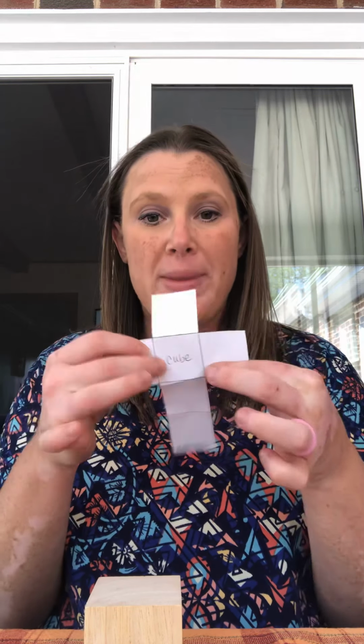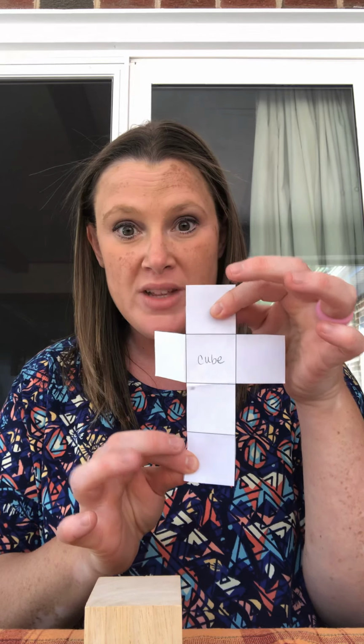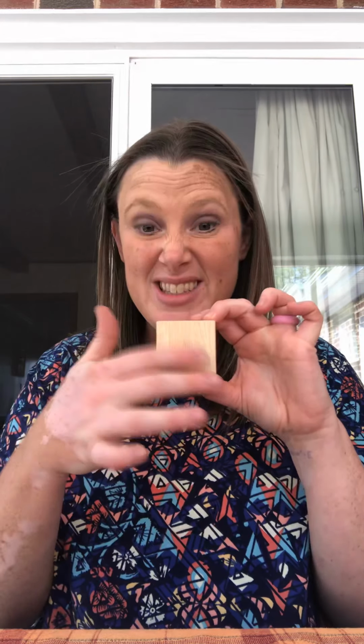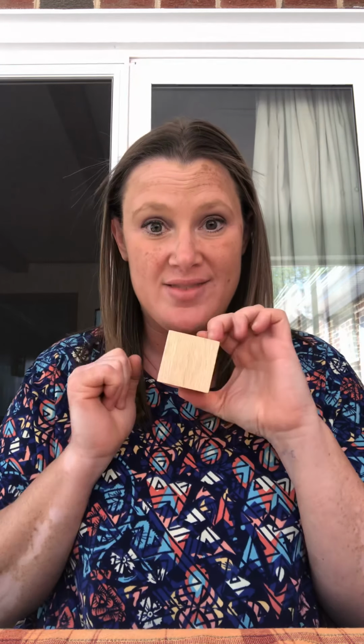These are the printables that are available under printable in the lesson plan. We can take this, I've cut it out, we can fold it like so. And we can make ourselves a cube. When we unwrap it, this is called a net. So we've got another new term. This is a net. Remember, face, edge, vertex.